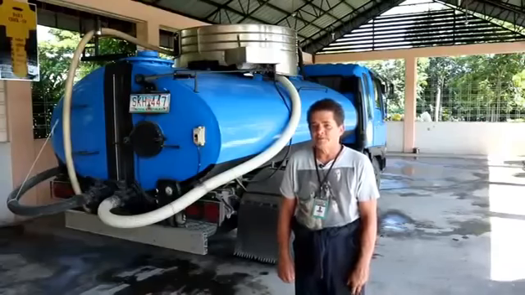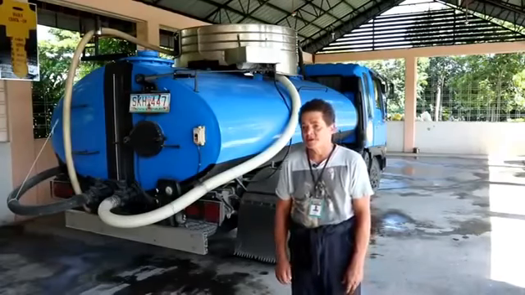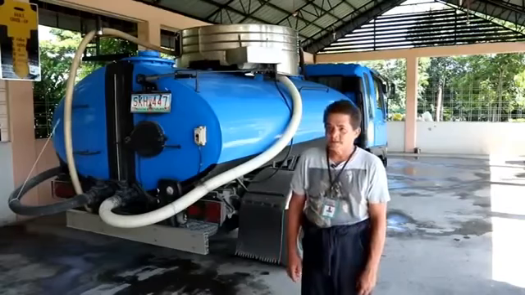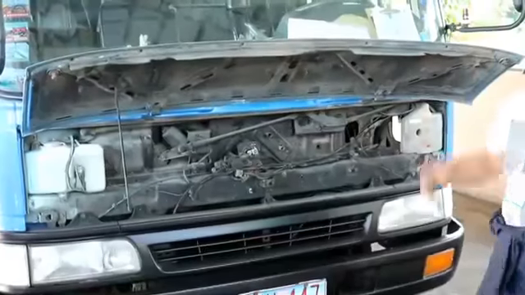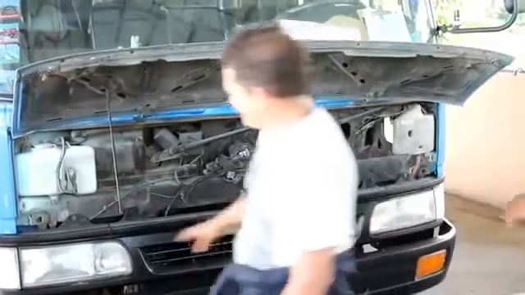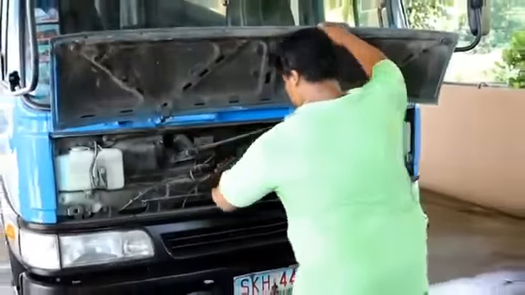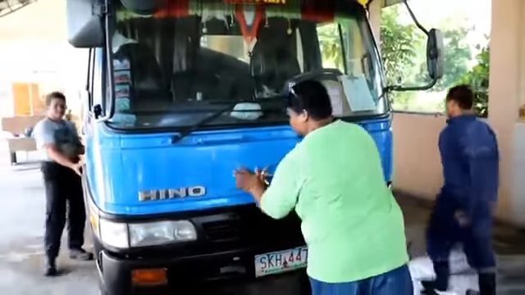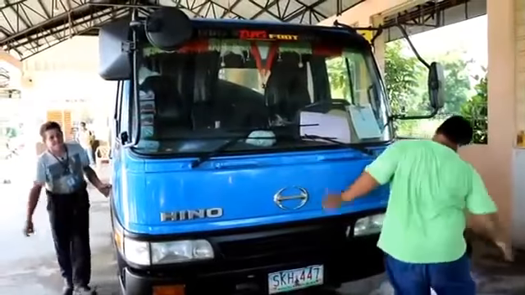My name is Dave Fernandez. I'm working here as a mechanic in septage. The trucks are checked over carefully at the start of each shift. Mechanics check for the fluid levels and then open up the truck to check for the vital signs.